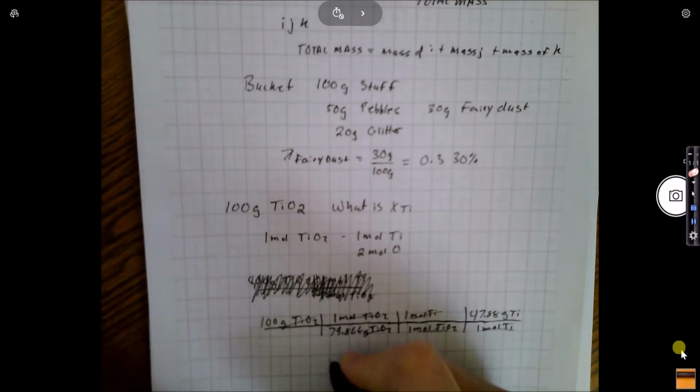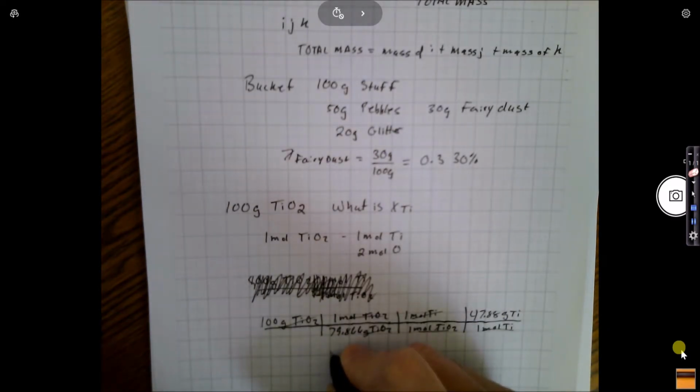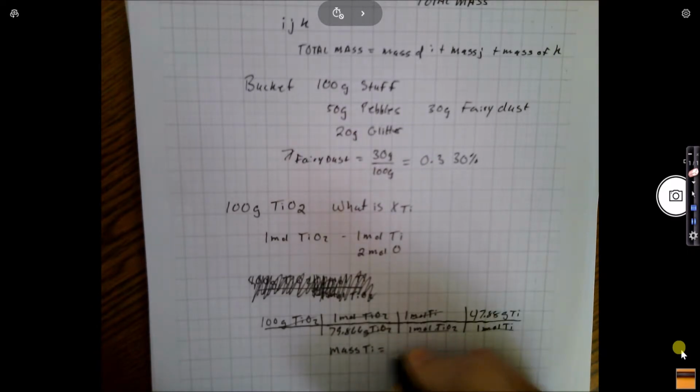I'm sure the more precise engineers in the world are seeing this and going, oh, that's kind of scary. Okay, so the mass of titanium is roughly, I'll just go ahead and put, roughly 60 grams.